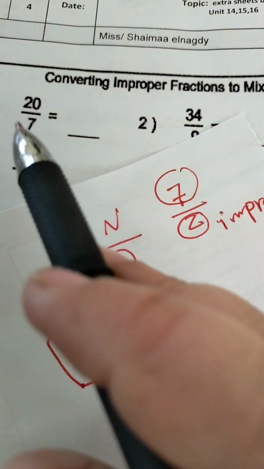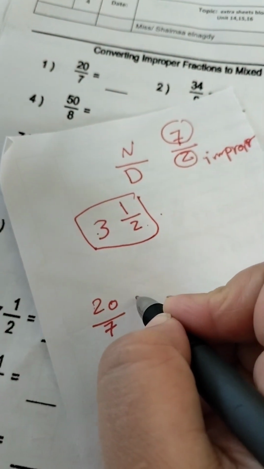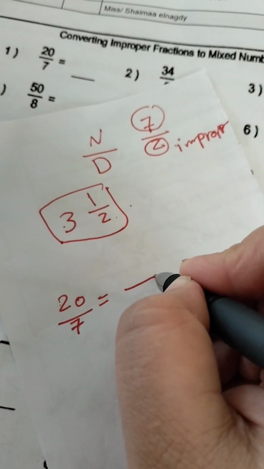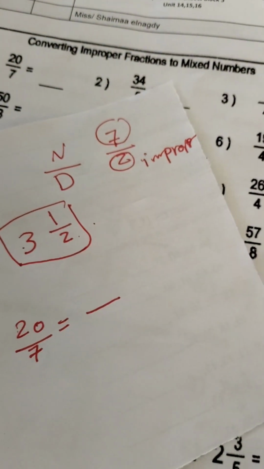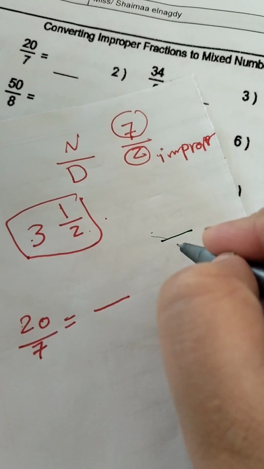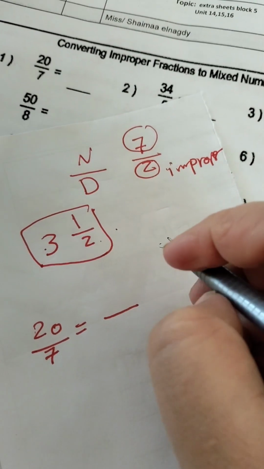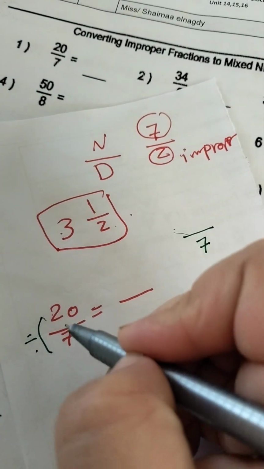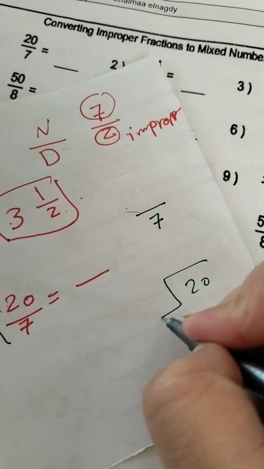I want to convert 20/7, which is an improper fraction, into a mixed number. So I will keep this in my mind. Look at me, I will start from this. I will say to myself, I will keep the denominator like it is, 7, then I will divide. So I will do 20 divided by 7.